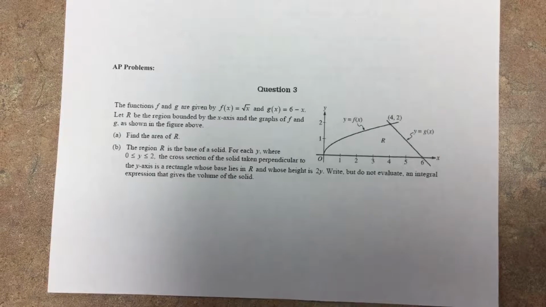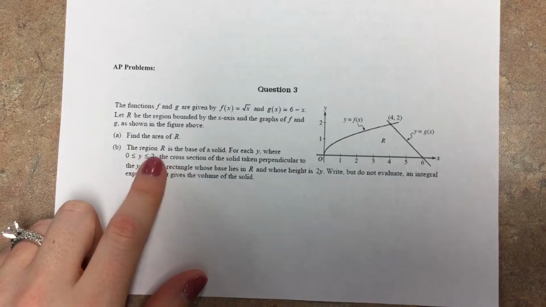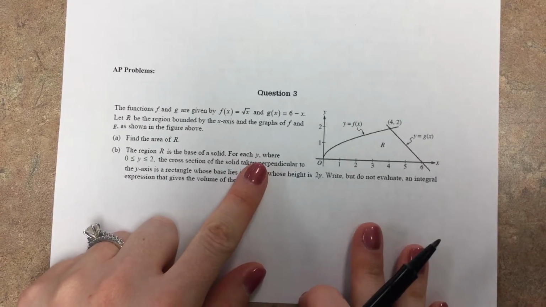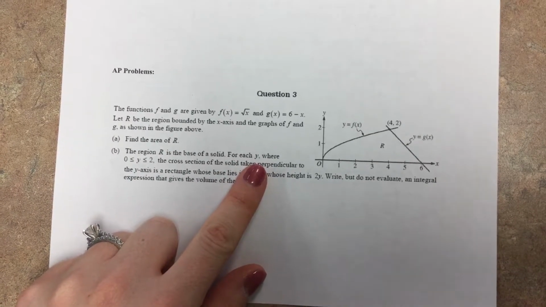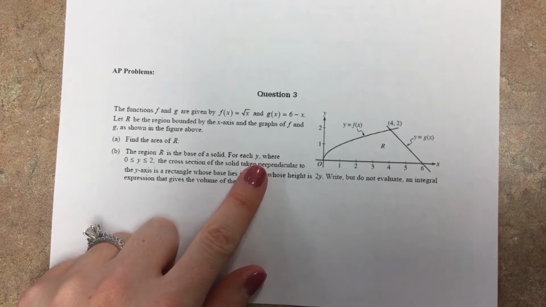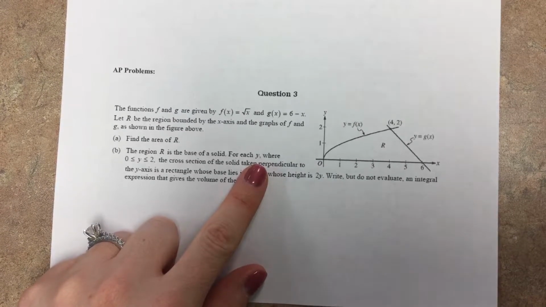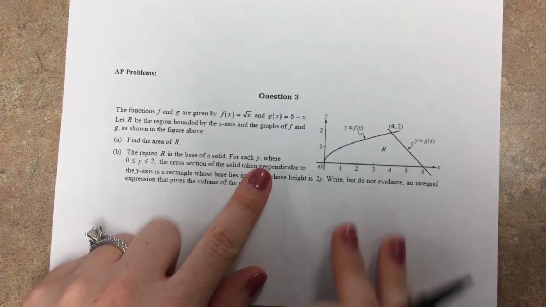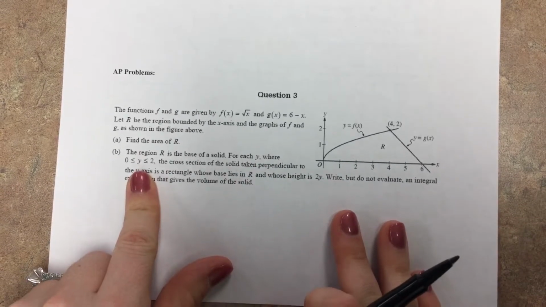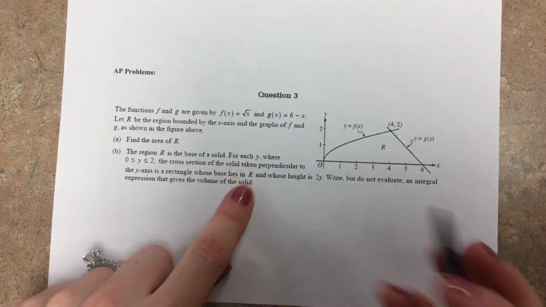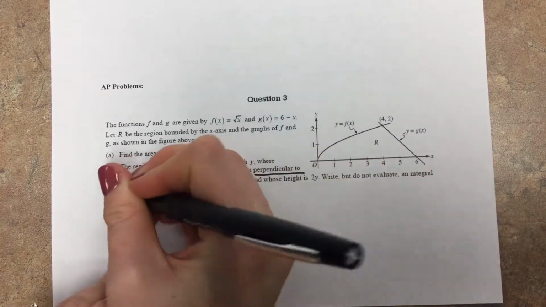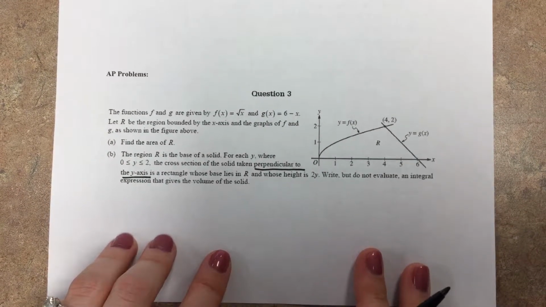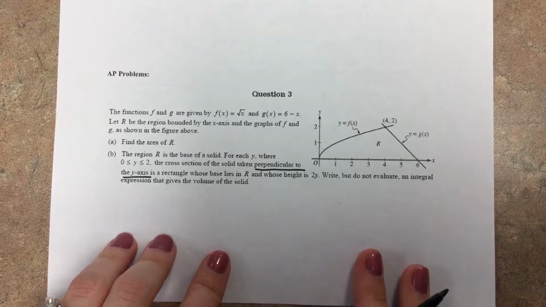Okay, so here are 2 functions. So read through. Here we go. The region R is the base of a solid. For each y, so your instant clue right there, they've started telling us things in terms of y, which means that this one is going to be all y stuff: y bounds, y functions, dy instead of x stuff. They mention the interval in terms of y, and then they say the cross section is taken perpendicular to the y-axis. You do not have a choice.